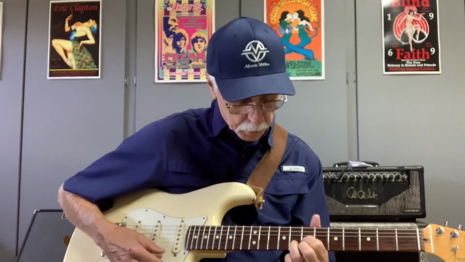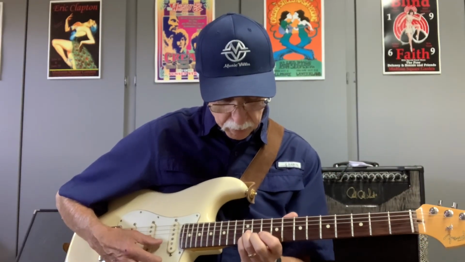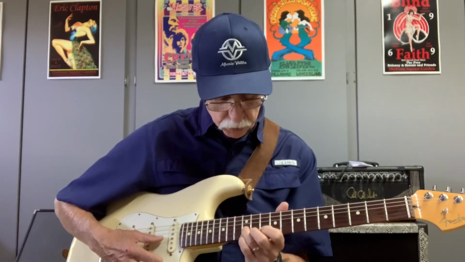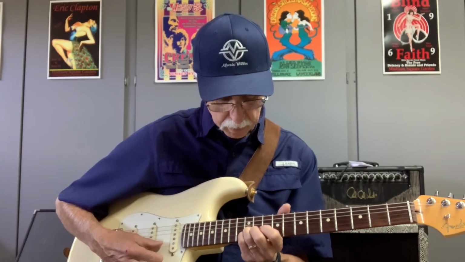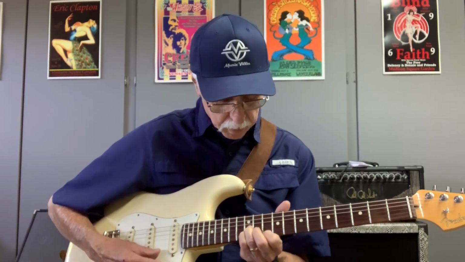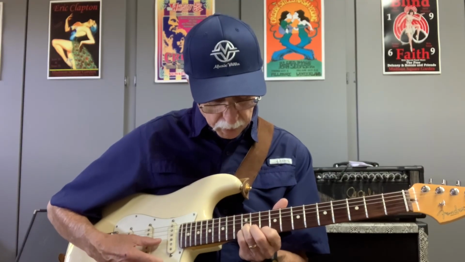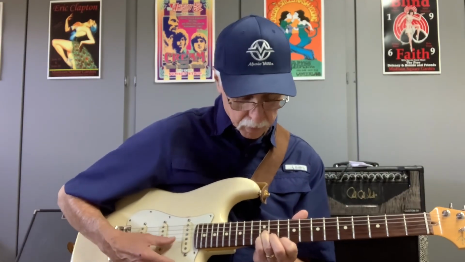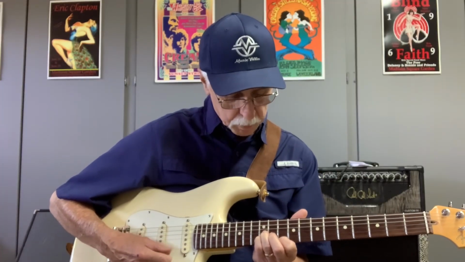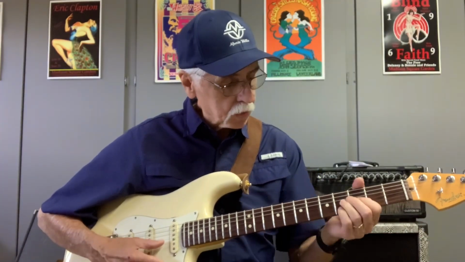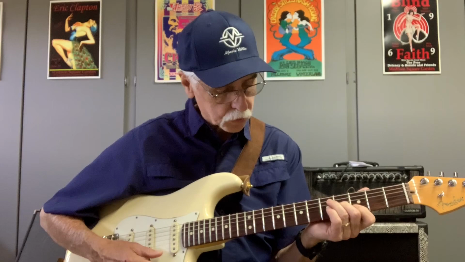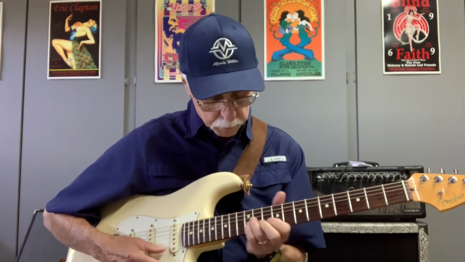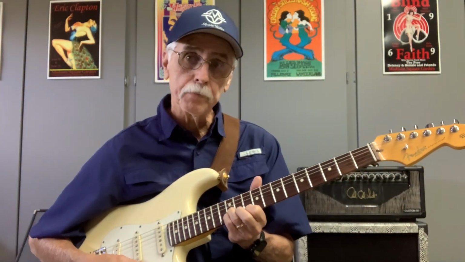And then up here on the 12th fret, we have a G, and that would be a 1, 3, 5 right there. There's a G, B, and a D right there. So those are on the first 3 strings. That would be how you play a G triad.